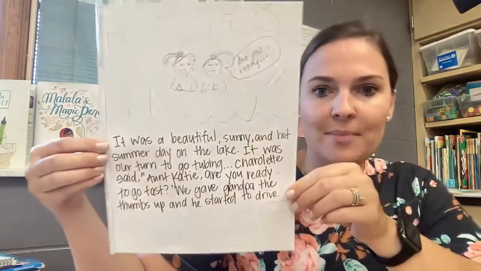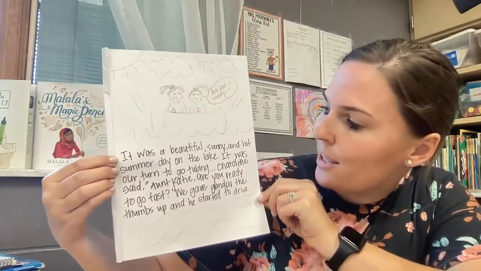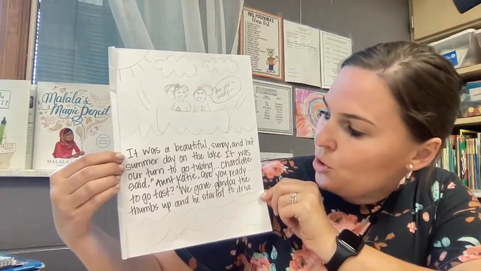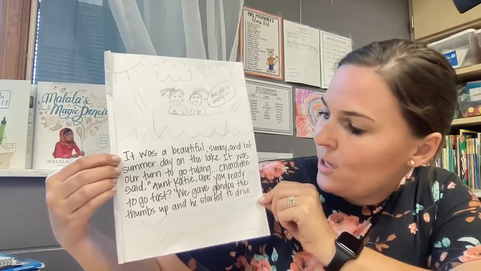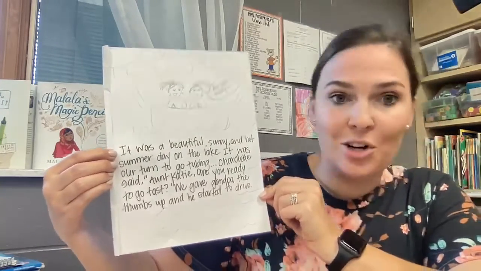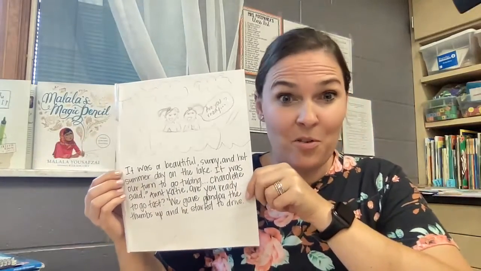Now, I've got my story. My first page says, "It was a beautiful, sunny, and hot summer day on the lake. It was our turn to go tubing." Charlotte said, "Aunt Katie, are you ready to go fast?" We gave Grandpa the thumbs up and we started to drive. So I've started my story. That's the first page of my story.